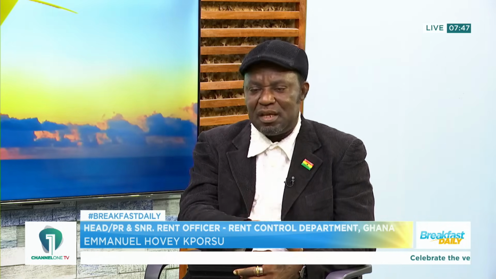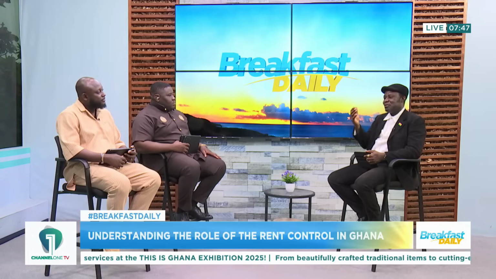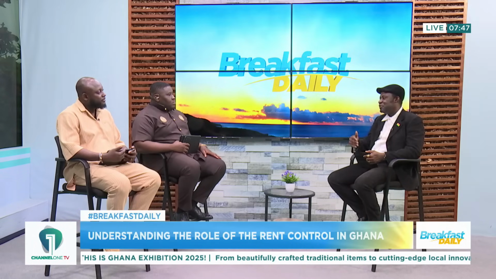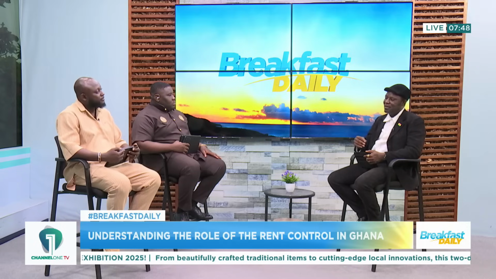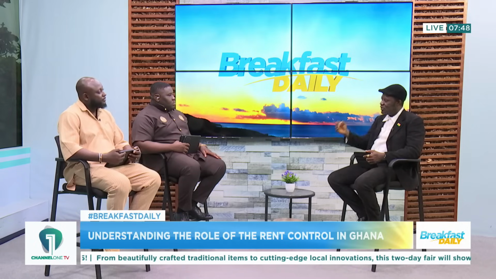So in going further, you could see that there's the same structure of a building on different premises. Let me cite an example. You go to Tesano and you go to Cantonment. You don't expect that the same structure will value the same as far as the rent is concerned, because when it comes to the value of the land, it varies. So people's notion that, no, I went and rented a single room or two-bedroom at this suburb, and the price is so huge. What goes into it, key is the value of the land.